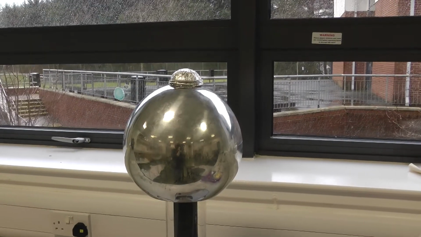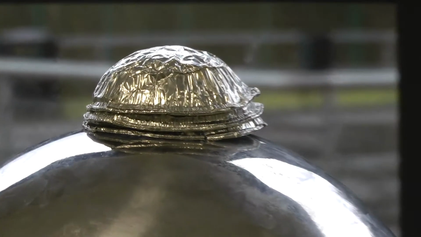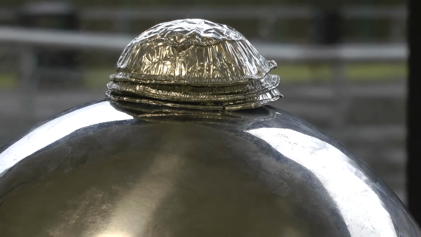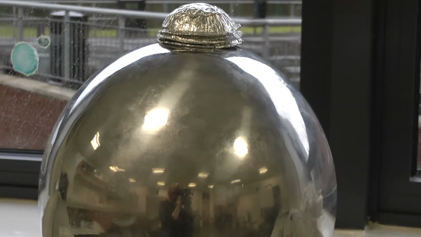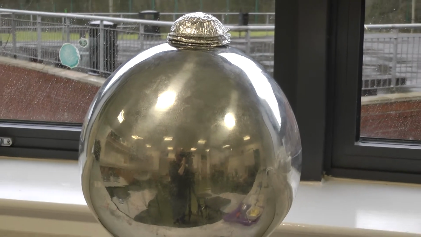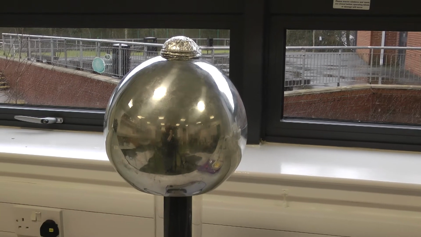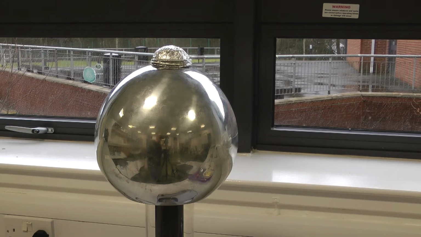I've put some wee metal cup cake holders, like mince pie cases, on top of the Van de Graaff there. Now they're just sitting on top of each other and they're just sitting on top of the dome. If I switch the Van de Graaff generator on, remember the dome's going to become positively charged. And if the dome becomes positively charged and that positive charge has got nowhere to go, then the cases will become positively charged and they will repel each other. Watch this. Ready?